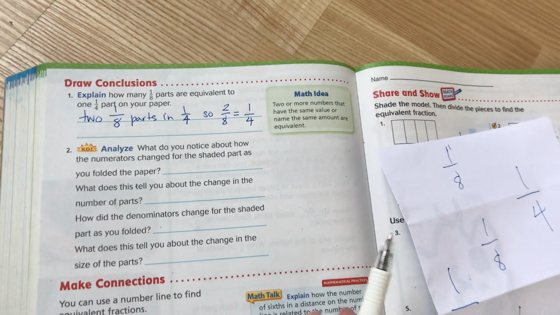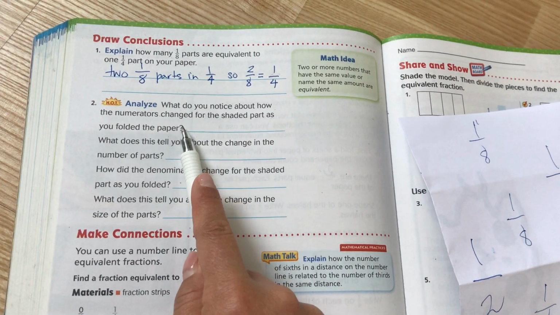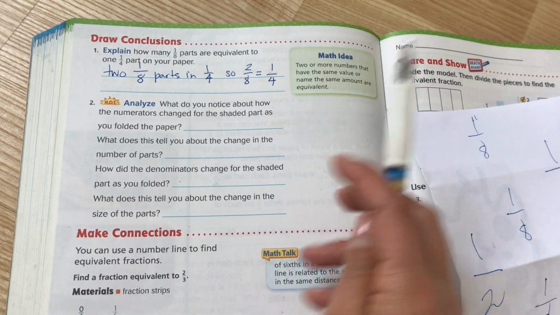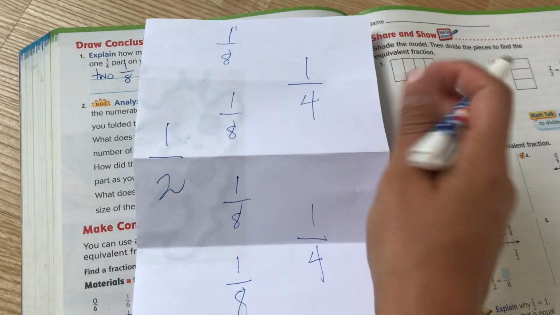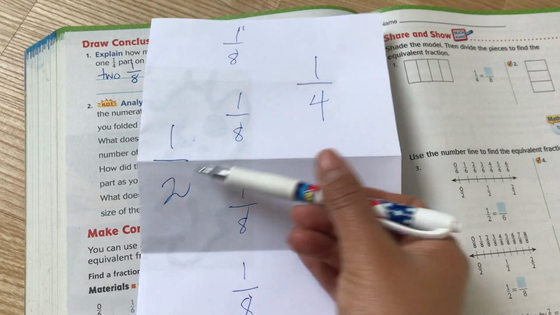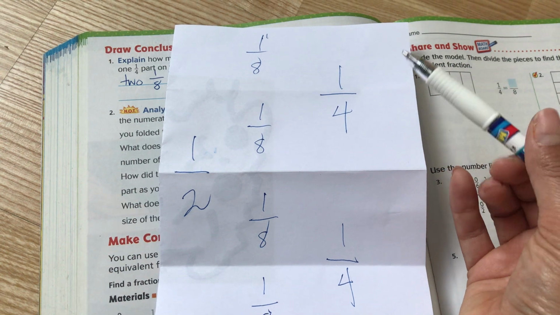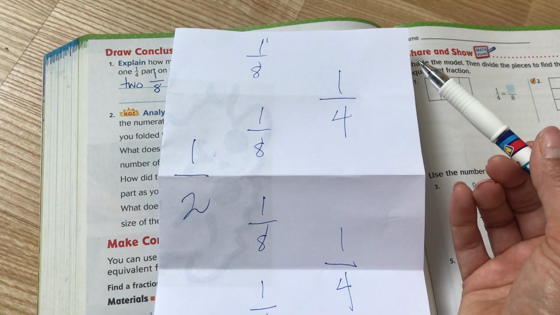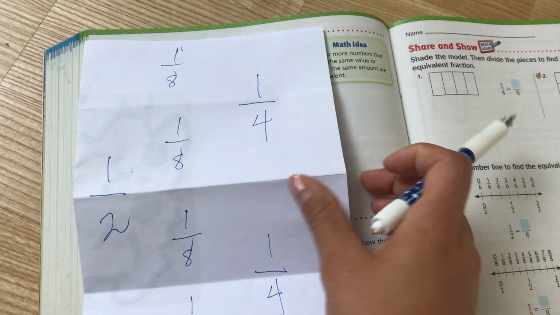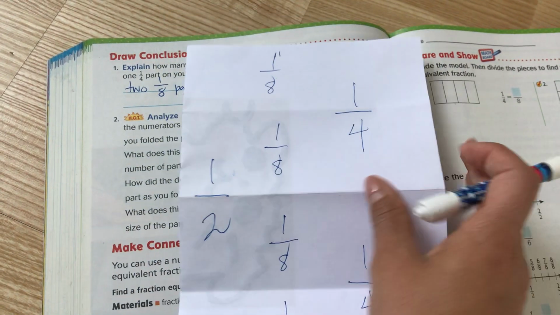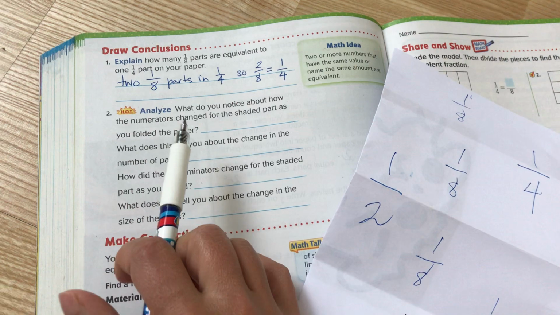What do we notice about how the numerators change for the shaded part as you fold the paper? Oh, sorry. We're looking at the denominators. Sorry, the question was about the numerators.